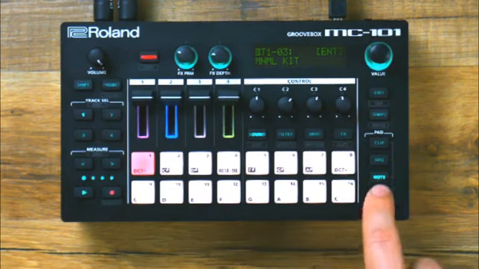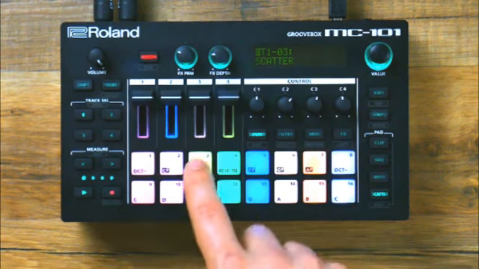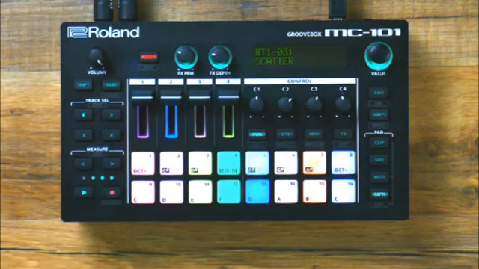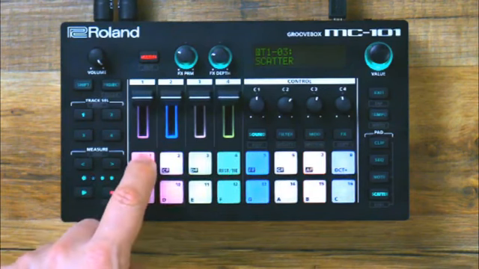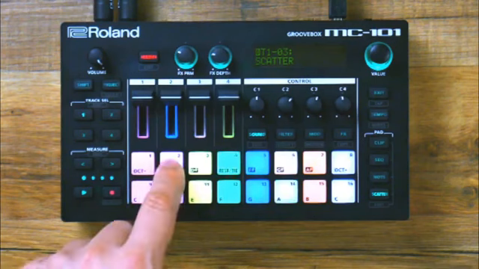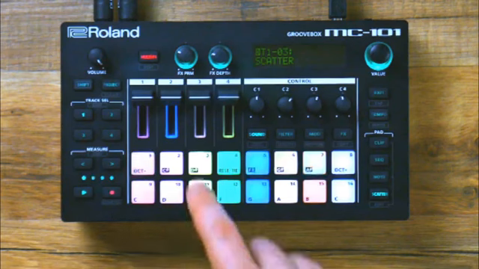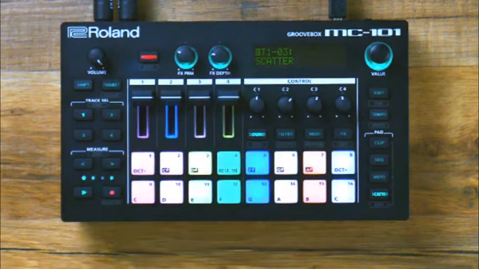The button scatter here will take you to the scatter page where each of these pads are a different type of effect. So if I play the sequence, I can see that there's a different effect on each pad. Some of them are subtle, some of them do reverse types of effects or pitch shifting. Some of them do kind of this chopping, pitch shifting type of thing, but it's important to know that all of these can be completely customized.